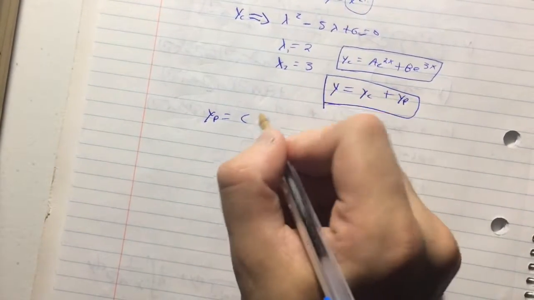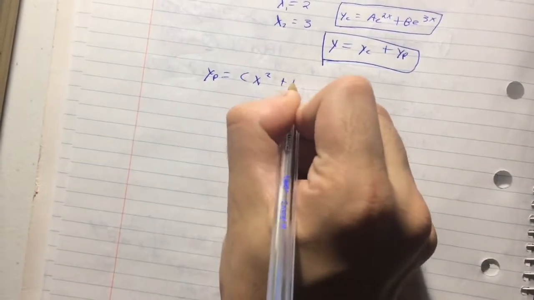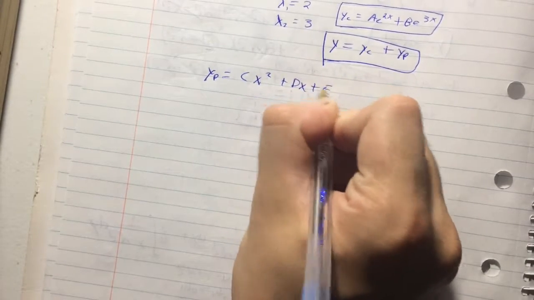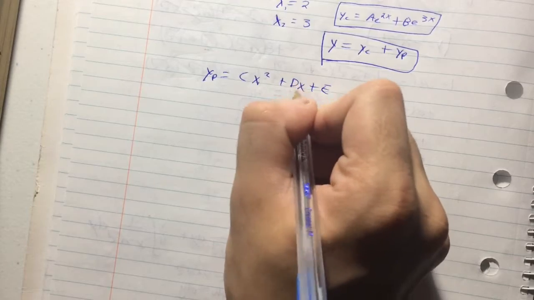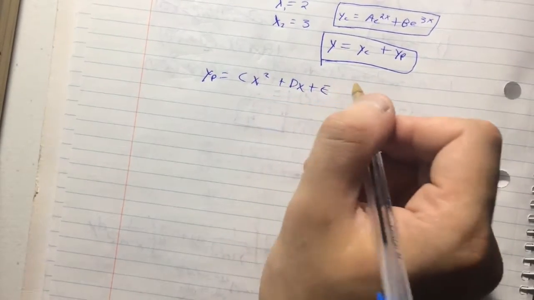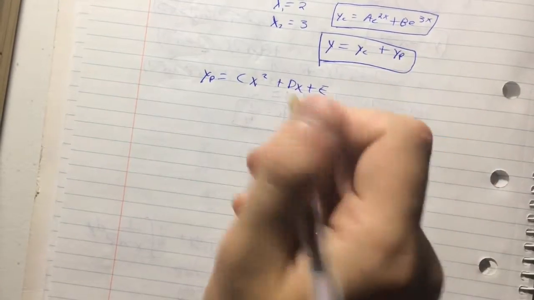So for this case, I have to write c, and this is how you do it with a polynomial of x. So I have cx squared, just because I have the x squared here, and I write it all the way down until I just have a constant. So I take the power down and I write a new constant coefficient that I don't know, until I get to just a constant, and then I'm done.